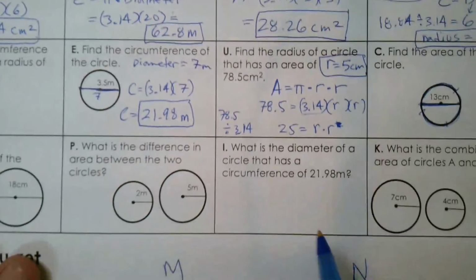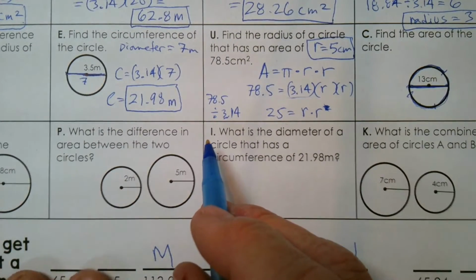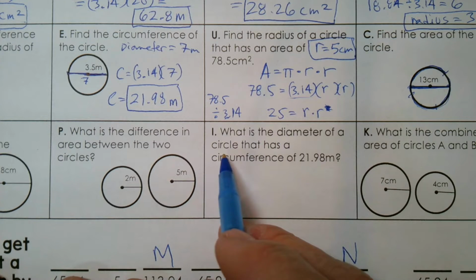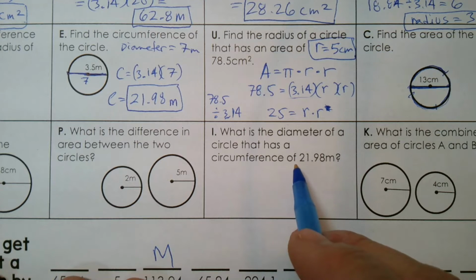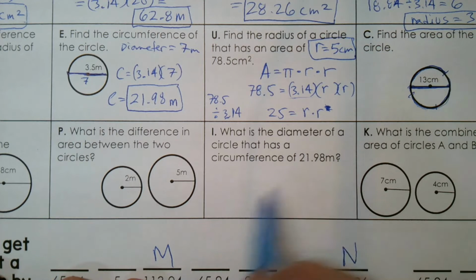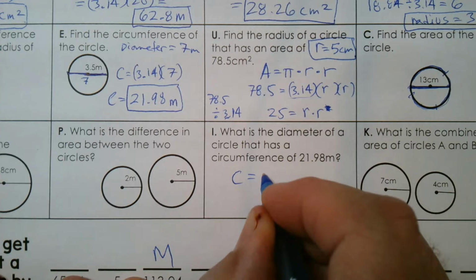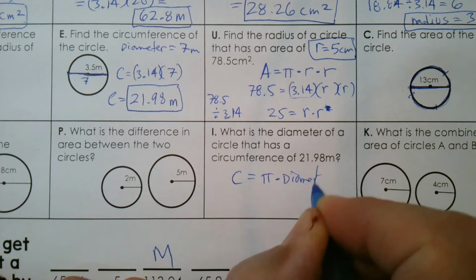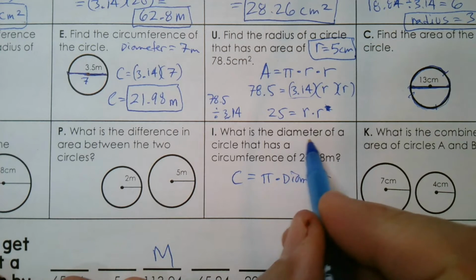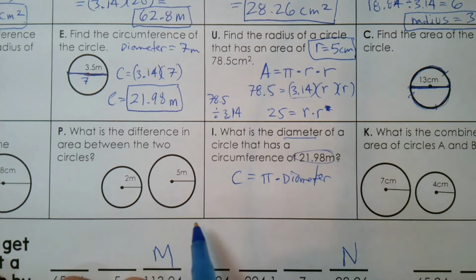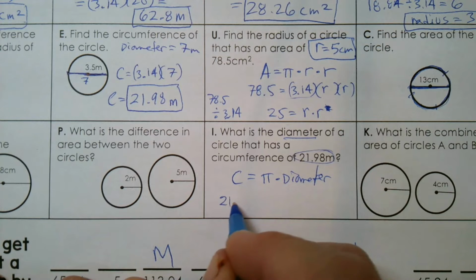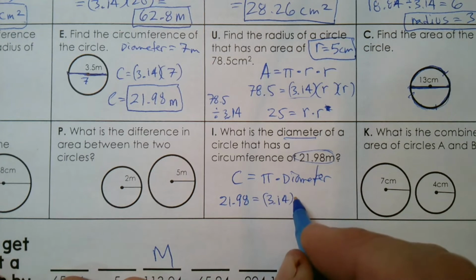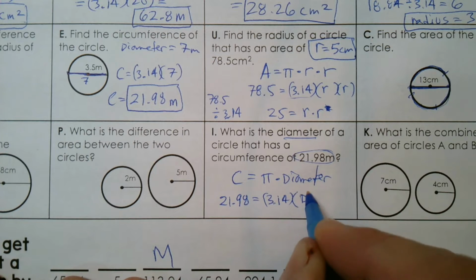All right, last one I'll do here, and that's I. I says, what is the diameter of a circle that has circumference of 21.98? So again, circumference is equal to pi times the diameter, correct? Pi times d, or diameter. If I'm needing to find the diameter, and they give me the circumference, I know that 21.98 is equal to 3.14, that's what we're using for pi, times the diameter.